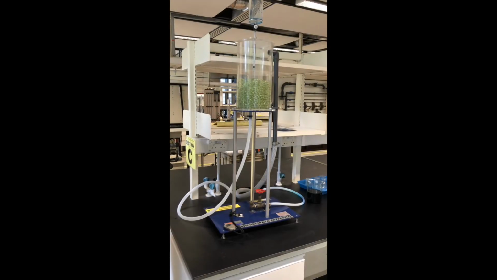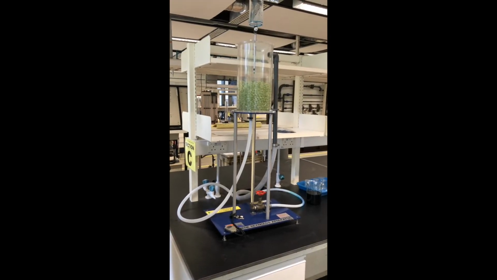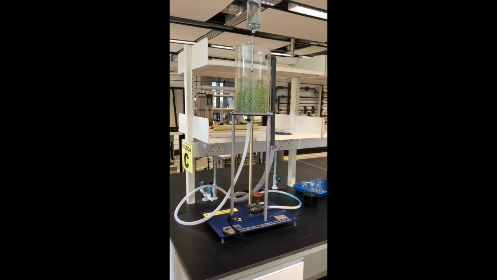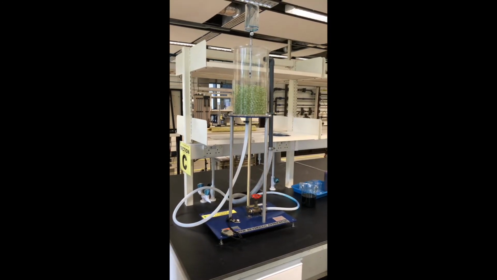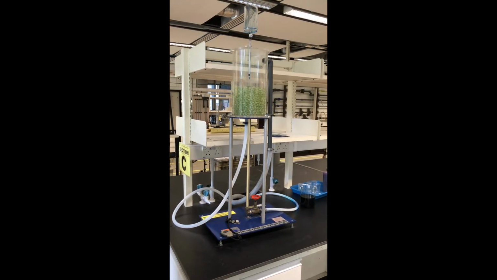This is an Osborne Reynolds apparatus. A total of 13 components make up the Osborne Reynolds apparatus. Let's look into all the 13 components.